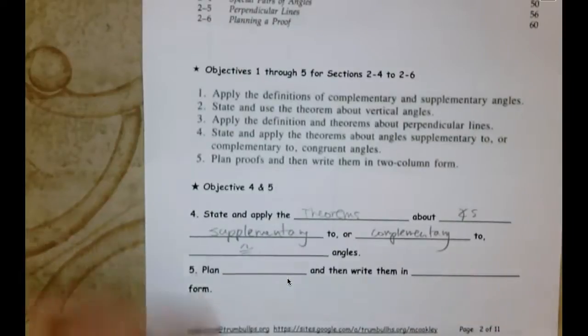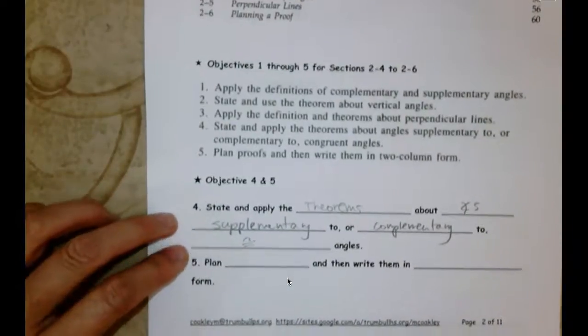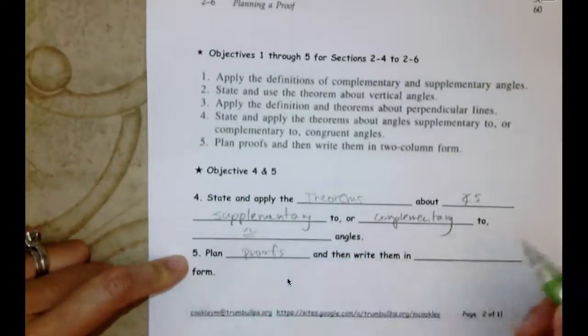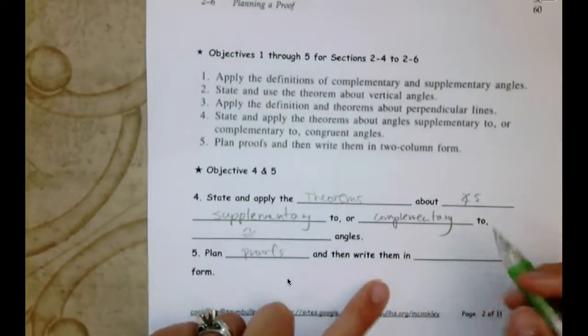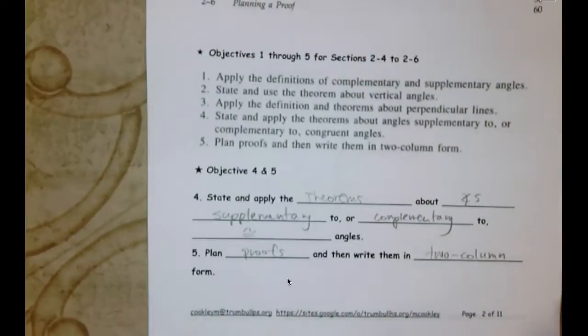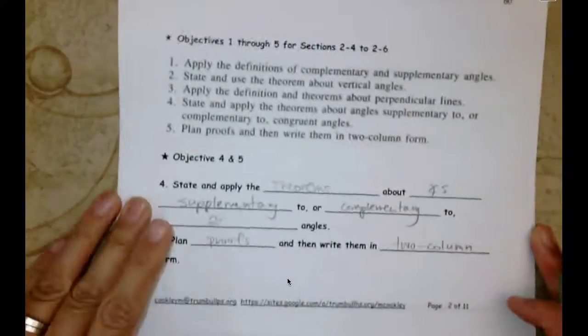Okay, so these are the new theorems that we learned in this section. And to plan proofs, and then write them in 2-column form. Okay, so that's the typical proof that we do, 2-column forms. All right, so let's start with planning the proof.